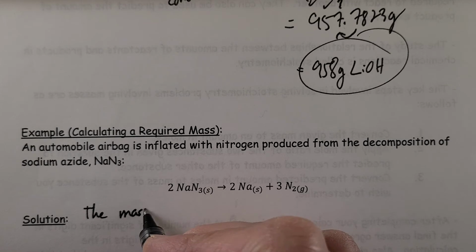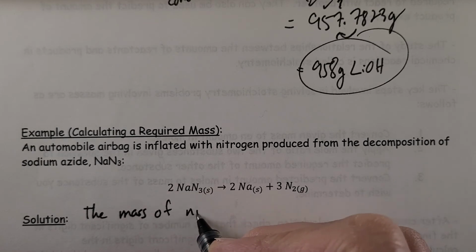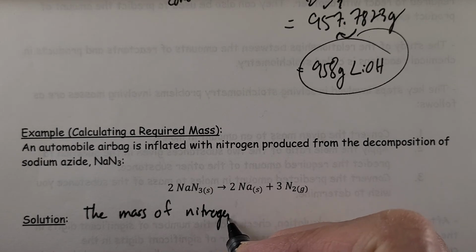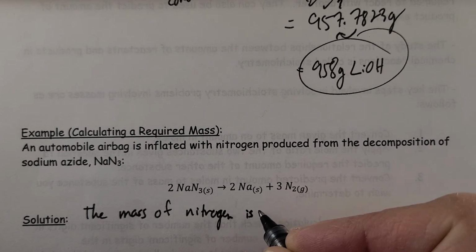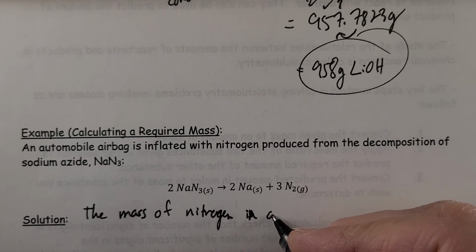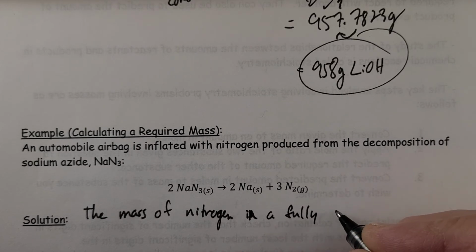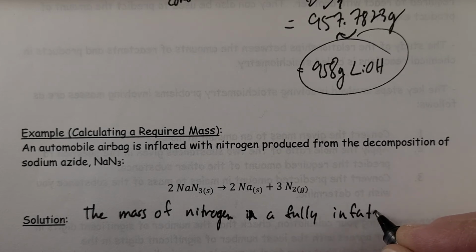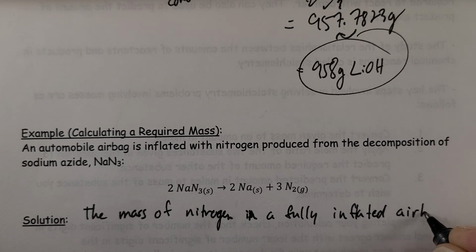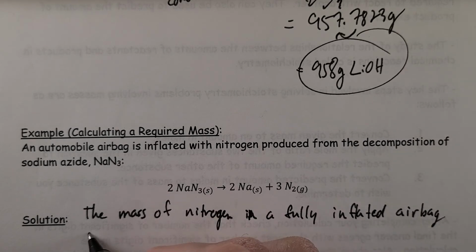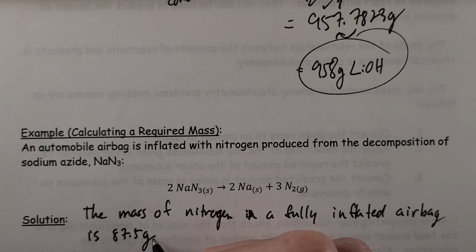The mass of nitrogen in a fully inflated airbag is 87.5 grams.